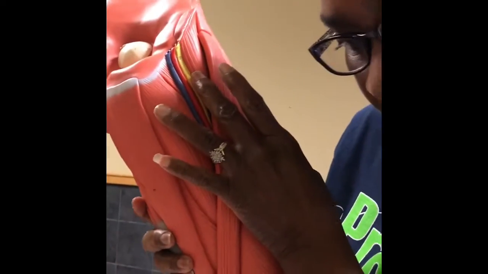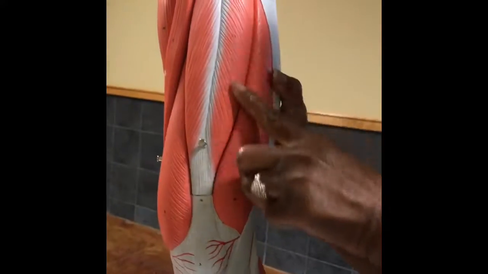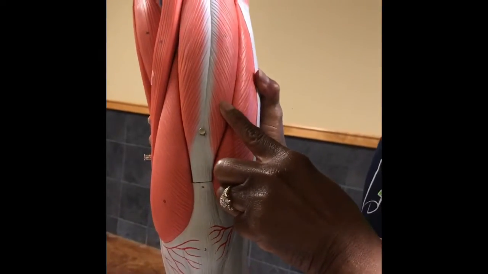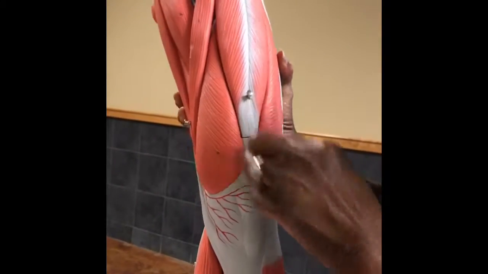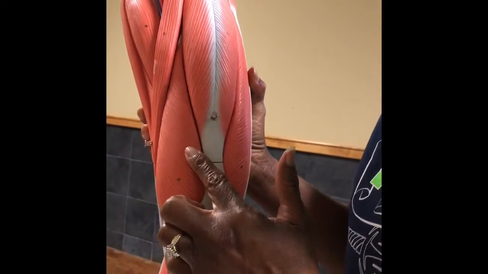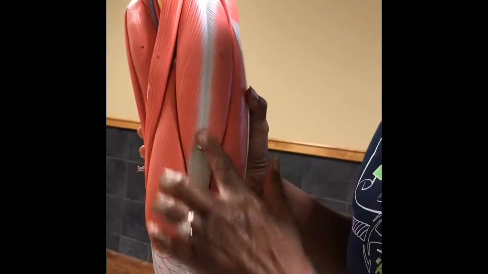Then you have the iliopsoas here. Then you have the rectus femoris is here, this one right here. You have the vastus lateralis here. The vastus medialis is here. The vastus intermedius is inside here, you can't see it.